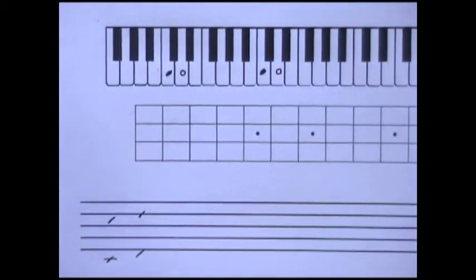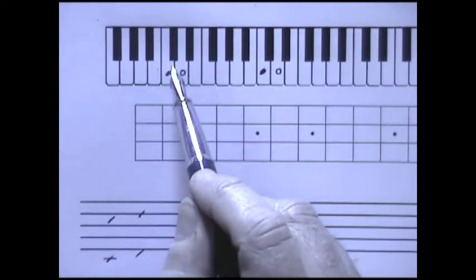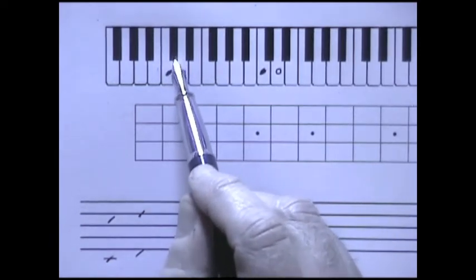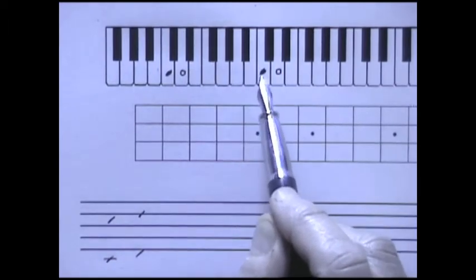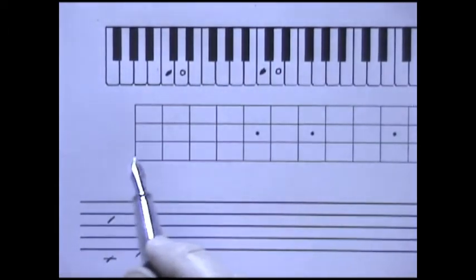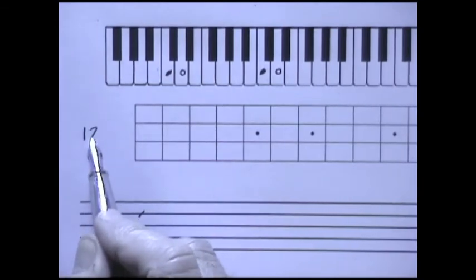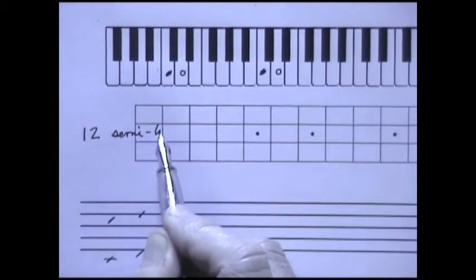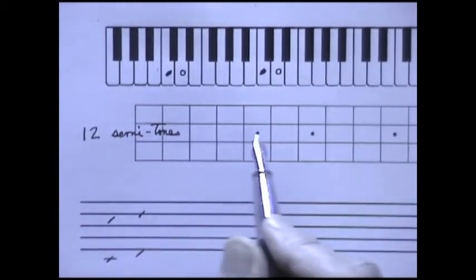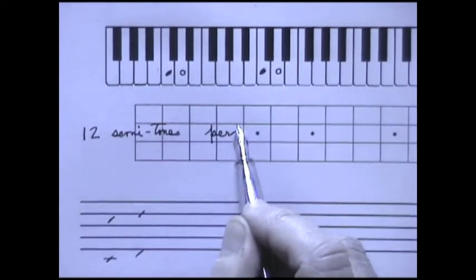In both these cases, the number of semitones, starting from the C, is 1, 2, 3, 4, 5, 6, 7, 8, 9, 10, 11, 12. So 12 semitones is a perfect octave.